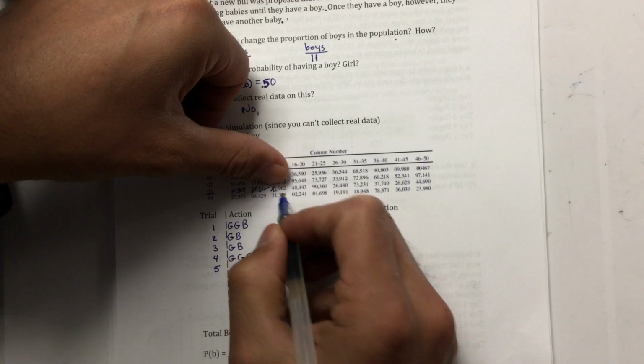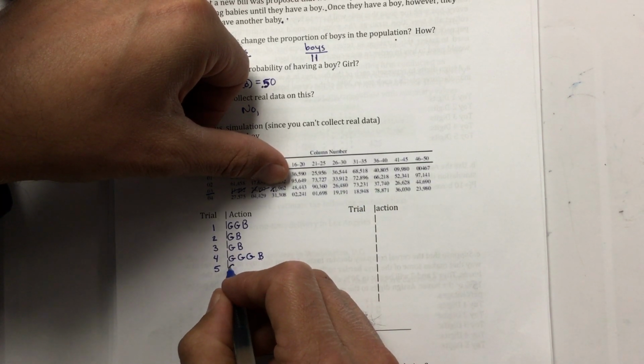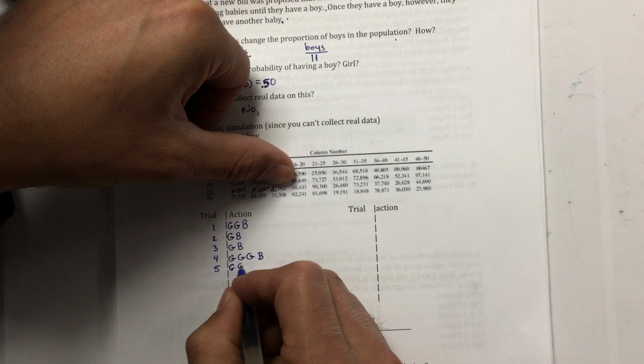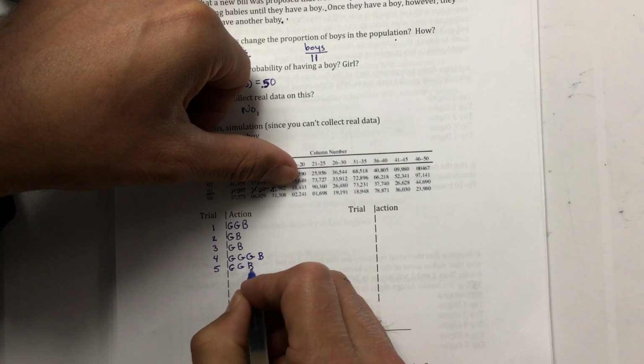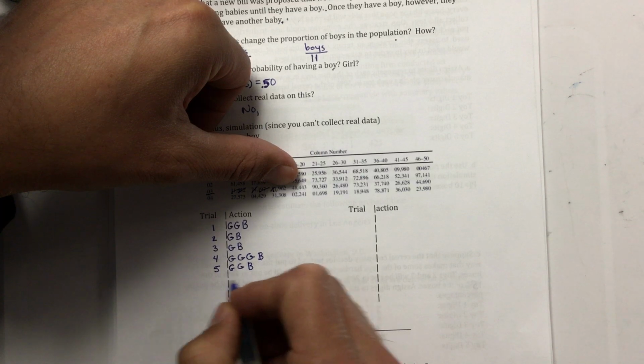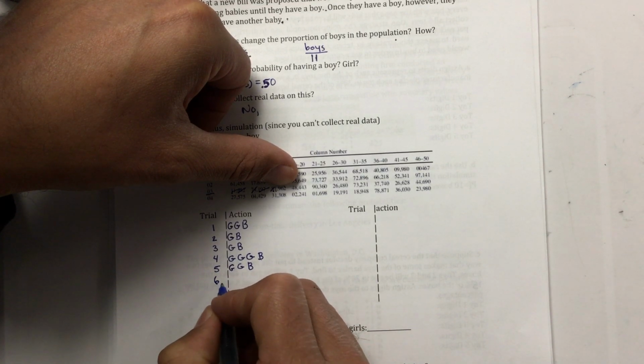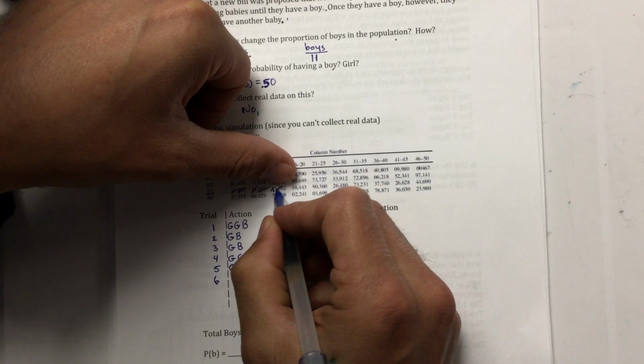Okay, here we go. 1. Girl or boy? Girl. 9. Girl. 6. Ooh, so you guys think the girls are going to be more, huh? I'm sticking with my gut. Okay, 2.